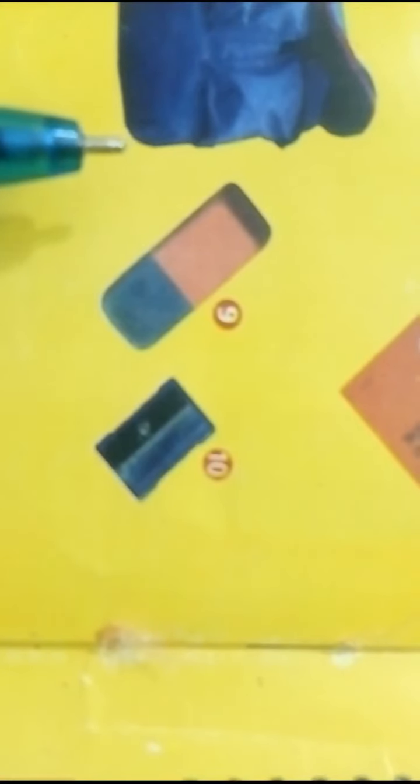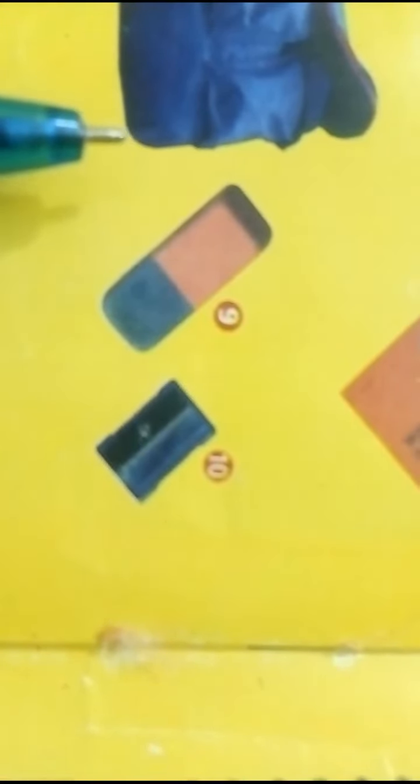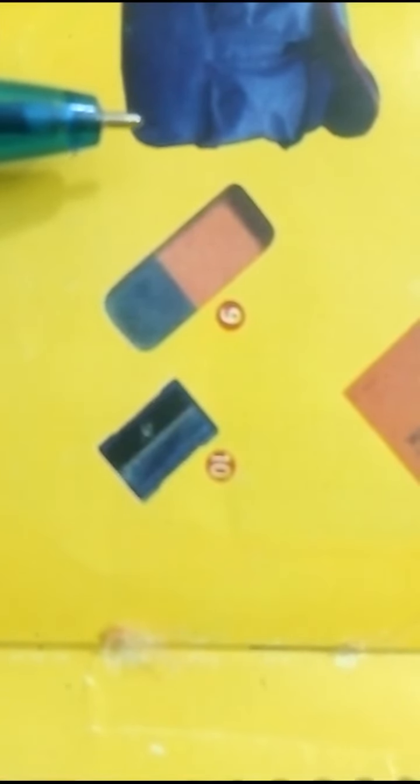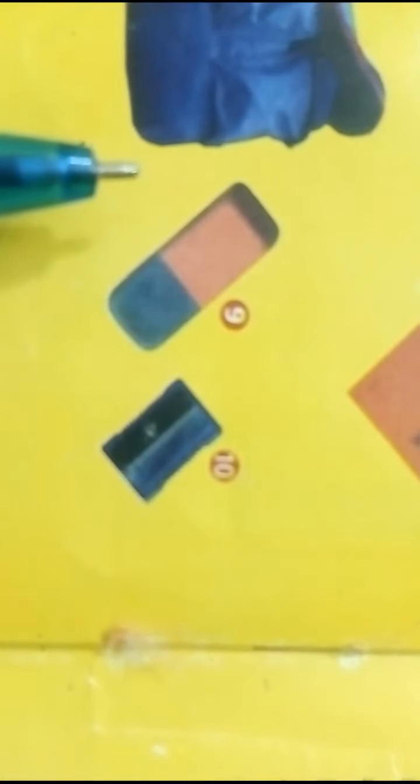Rubber is used in British dialect, in England. But in American dialect we use eraser. We have board rubber, the board eraser.